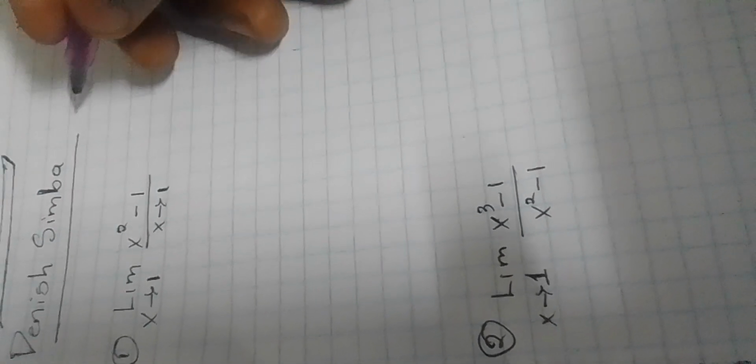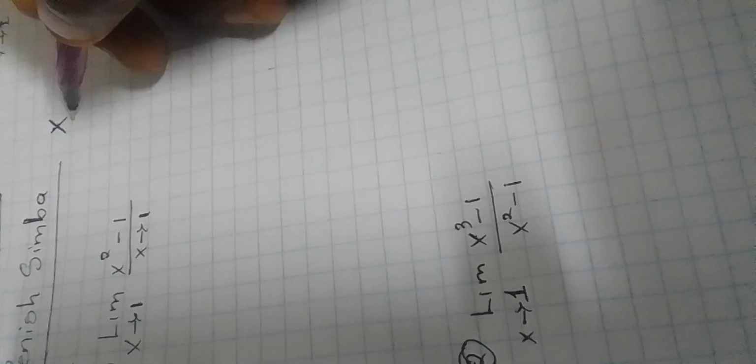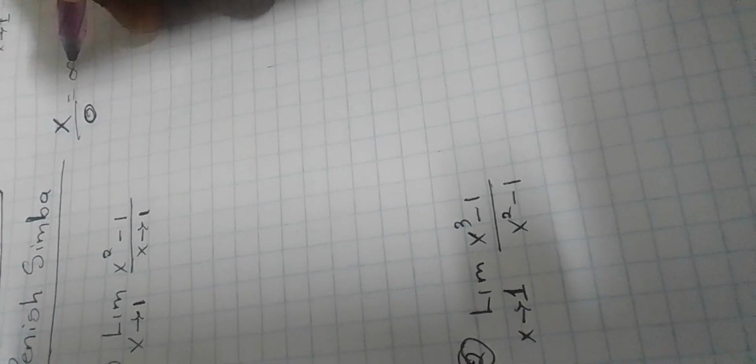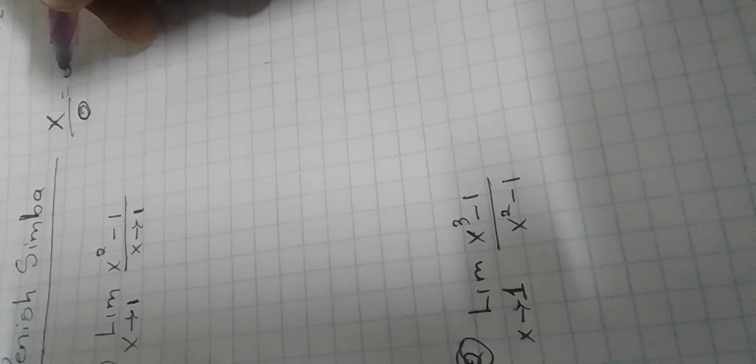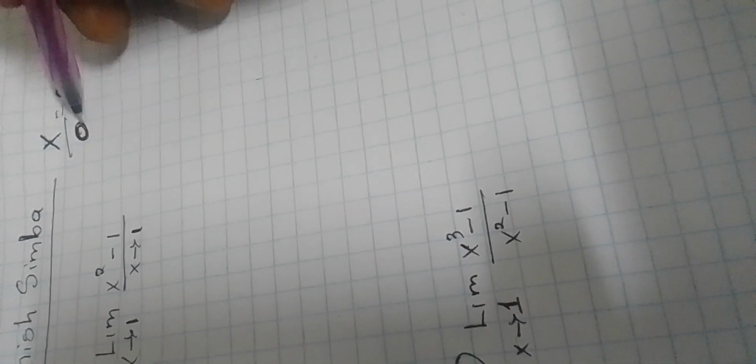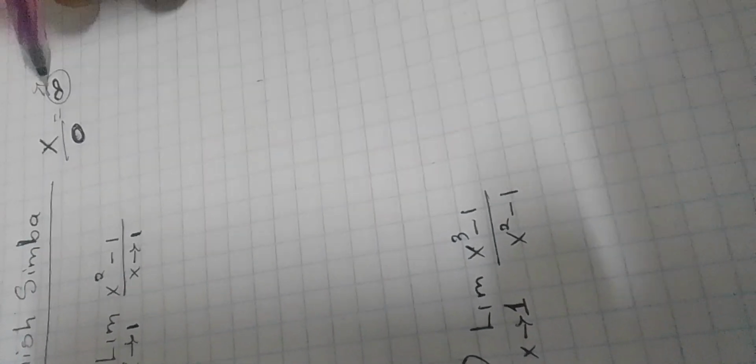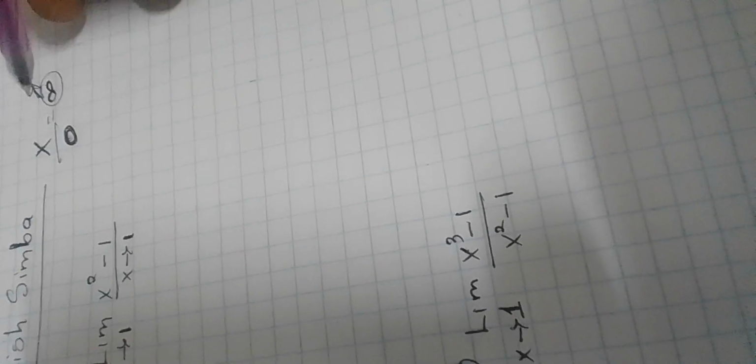So we know very well that any number x divided by 0 will give us infinity. It's an offense to divide any number by 0, because no one can quantify this infinity, and it will always be a mathematical error.